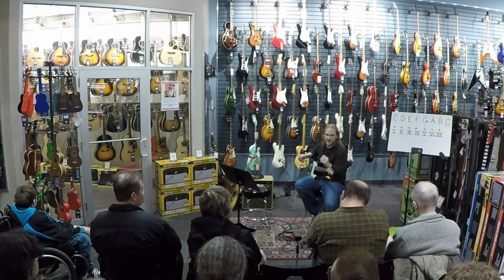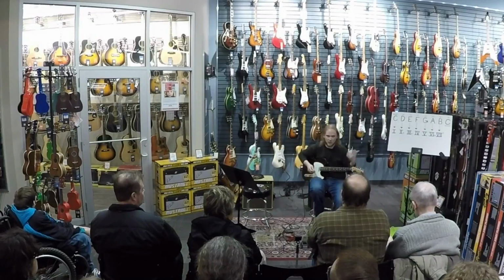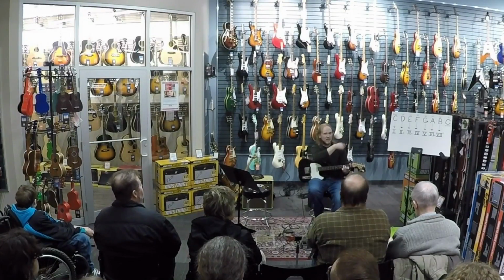is using those notes. So when we're in the key of C, every note being strummed, sung, played, soloed, etc. The lead guitar, everybody's doing the same notes. They're all doing A, B, C, D, E, F, and G.